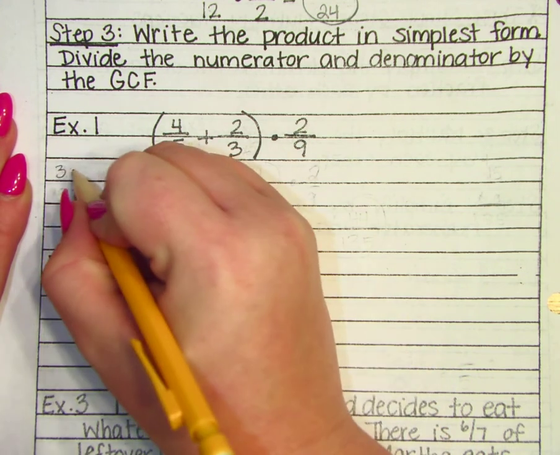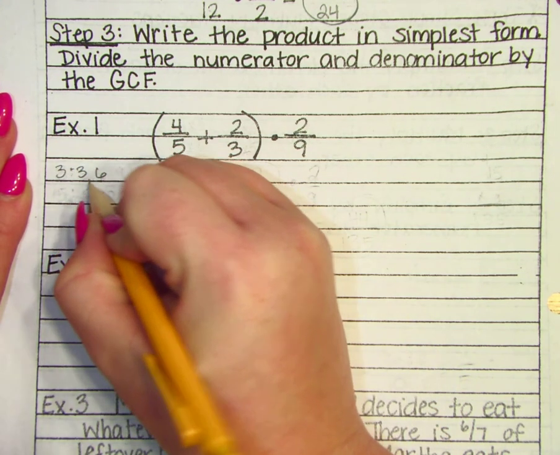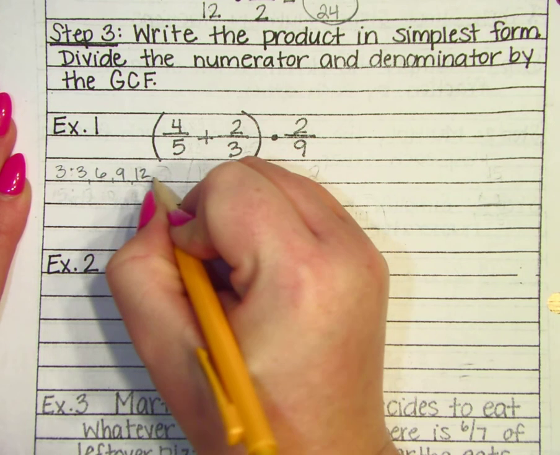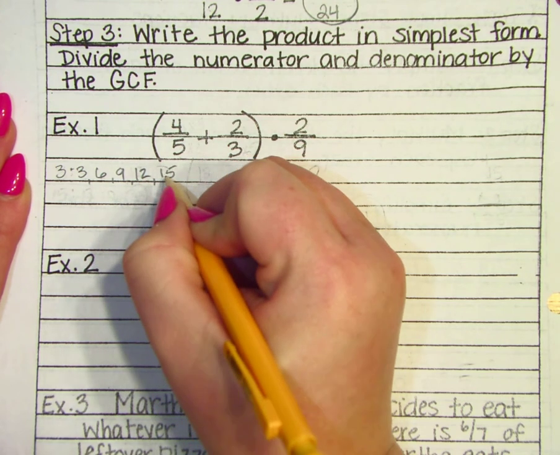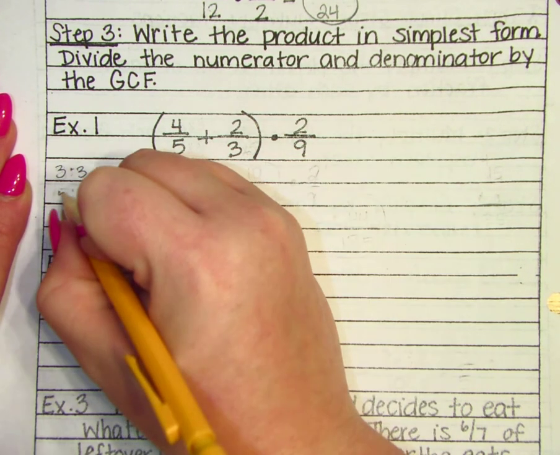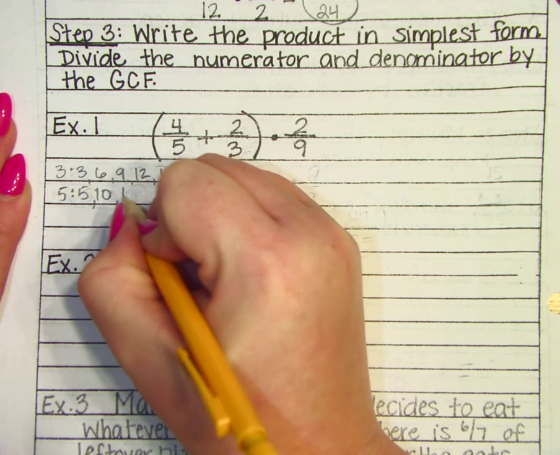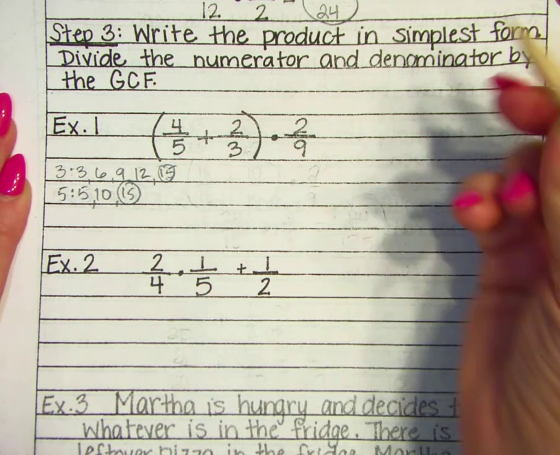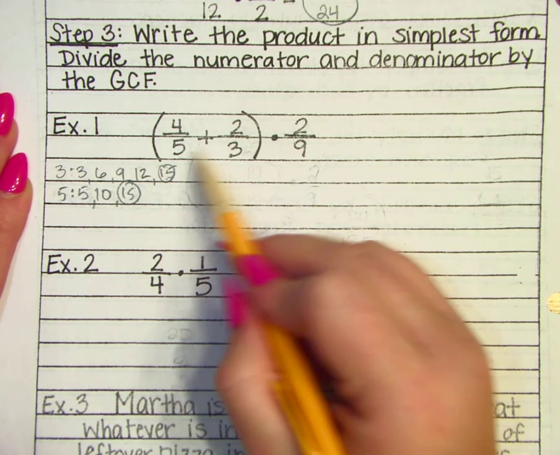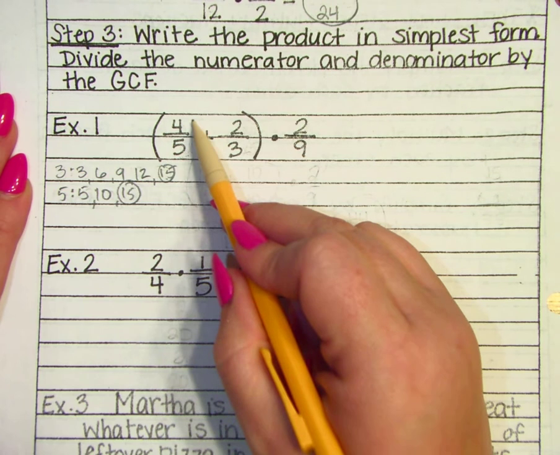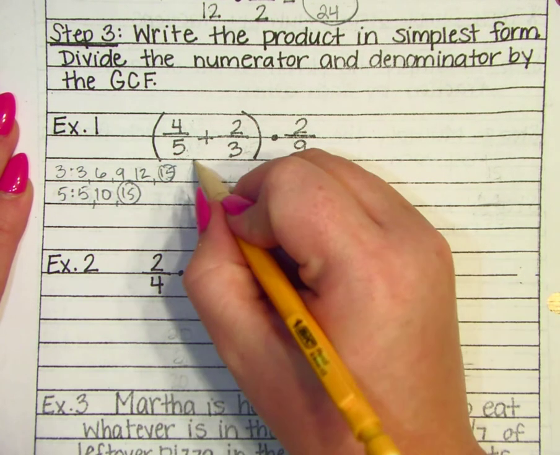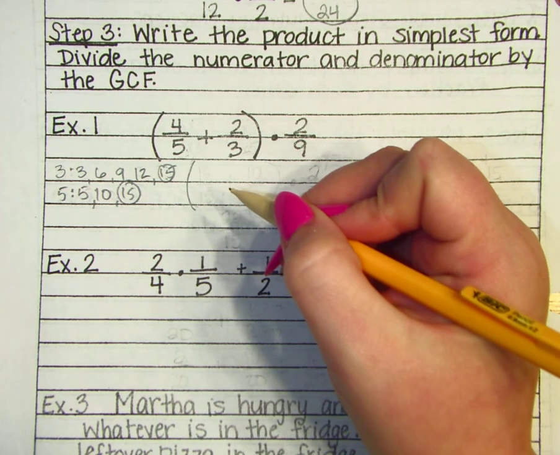So multiples of 3, I have 3, 6, 9, 12, and 15. I'm going to stop there because 15 is a multiple of 5. And then I'm going to list out 5, 10, 15. There it is. So now I've got to get from both of these numbers to 15. So I've got to change 4/5 into a number that has a denominator of 15.